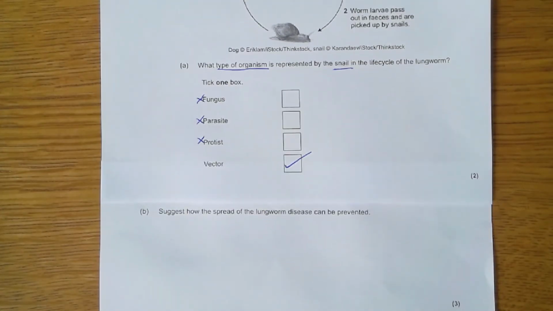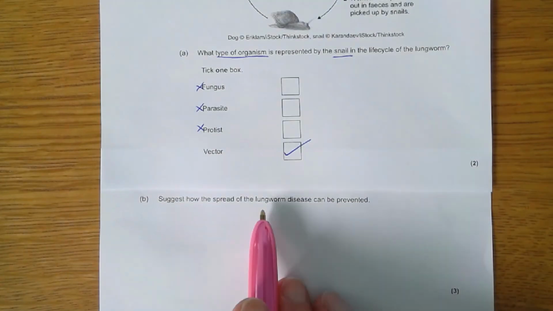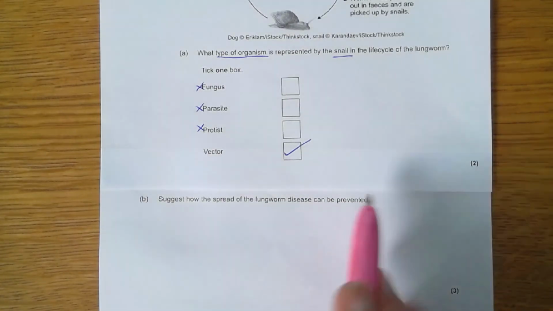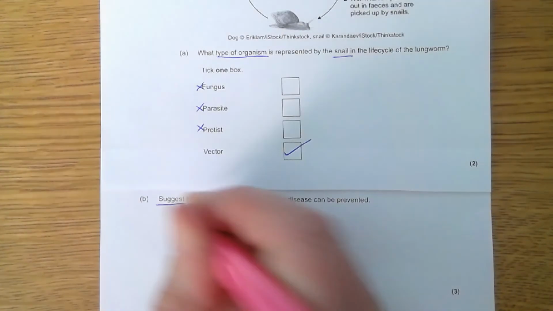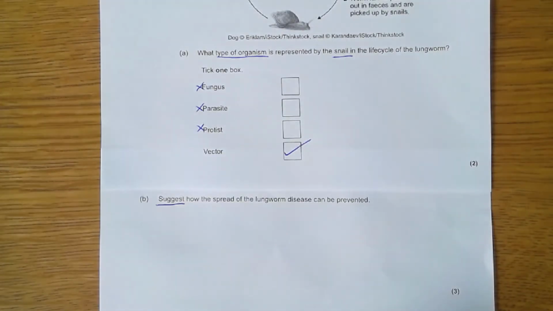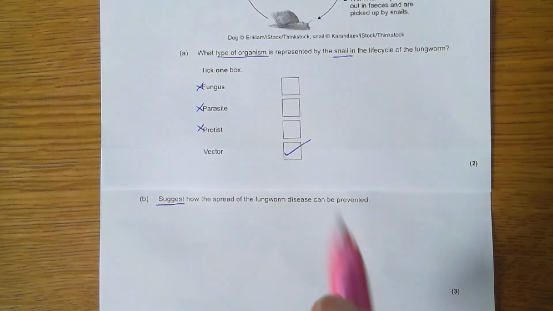Question B, suggest how the spread of the lungworm disease can be prevented. Suggest question: not in your revision guide, not something your teacher has told you, something you are supposed to work out knowing the cycle that they have given you. And this cycle is pretty similar to a disease that you have looked at, malaria, and having a think about what you can surmise from that diagram.